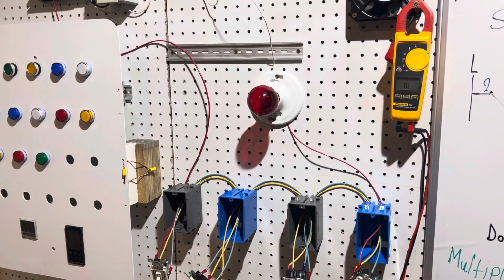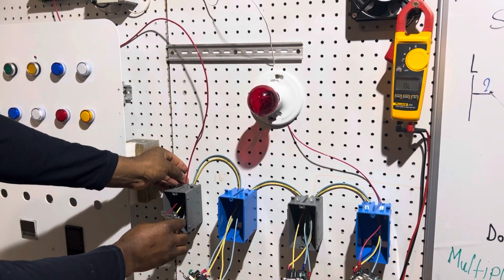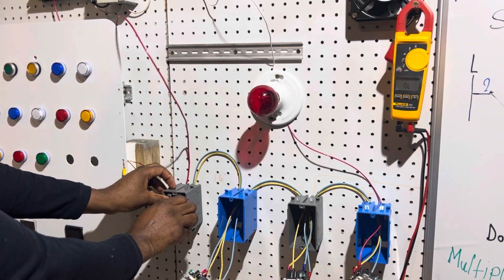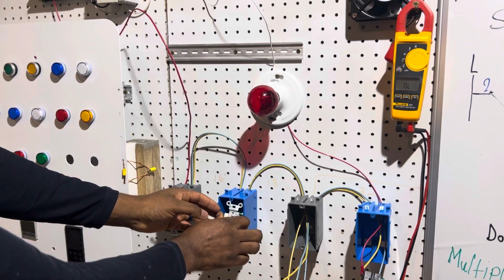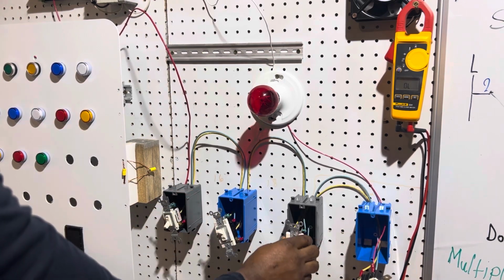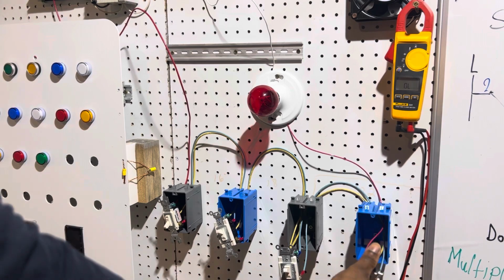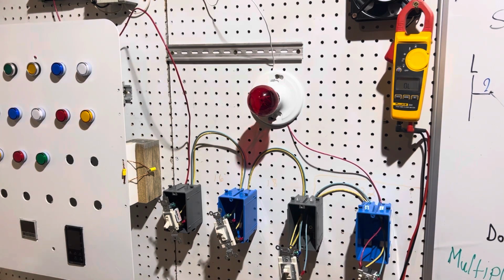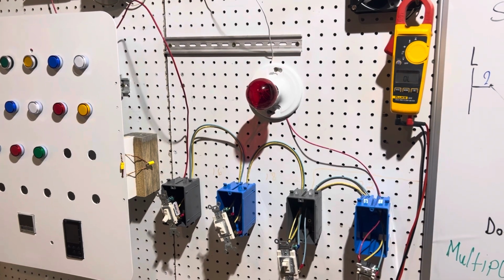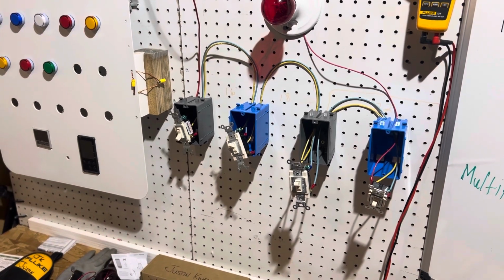So guys, this is it. Always remember to wire using a grounding or the earth wire. You have to use a grounding or the earth wire. You gotta have it on every circuit you do for your safety. So this is it, guys. You can check that out.